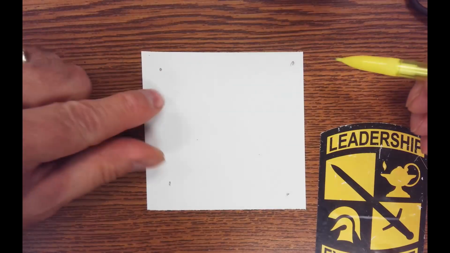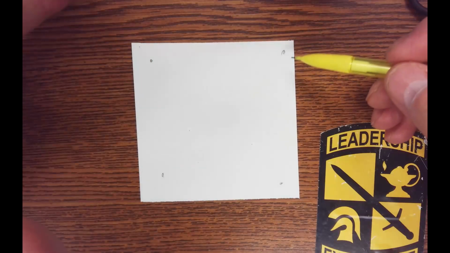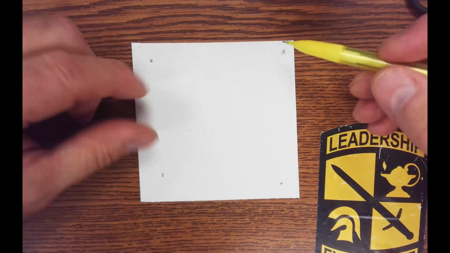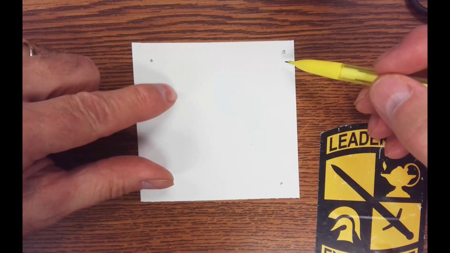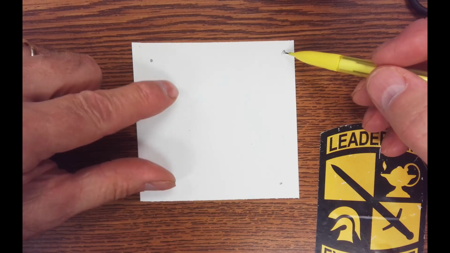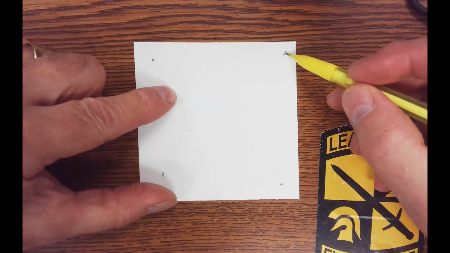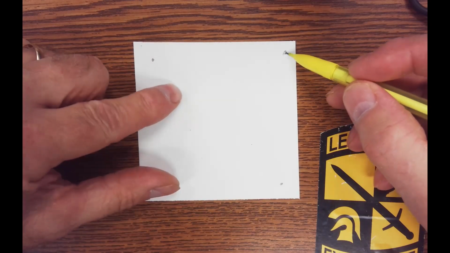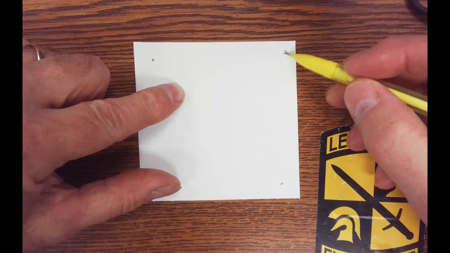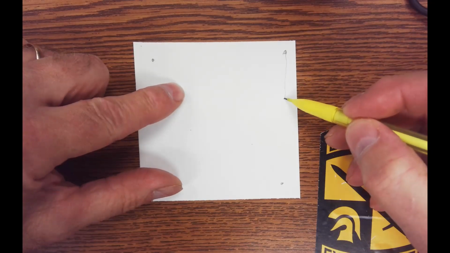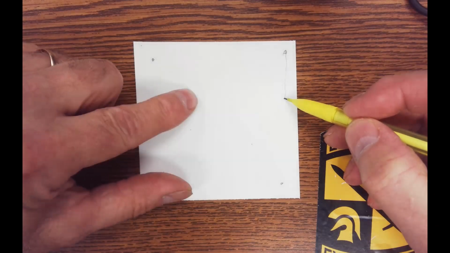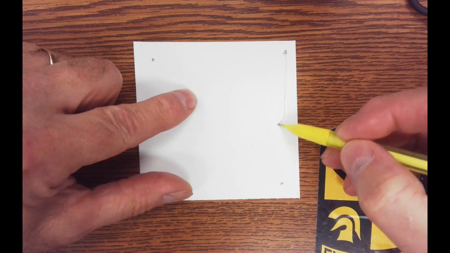Then we want to be able to use, and again, I'm drawing darker. You want to do it light so you can erase it. I want you to connect the dots. The dots are going to represent your life and how your daily mood is. I don't know anybody that can have a perfectly straight line. That means nothing's happening all day long. So usually there's a hiccup somewhere.